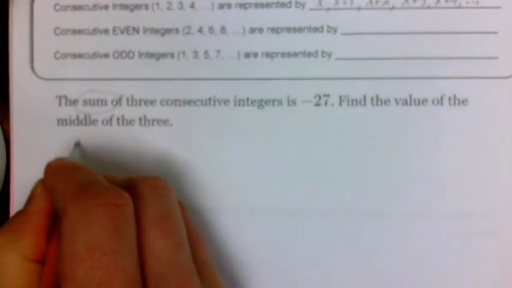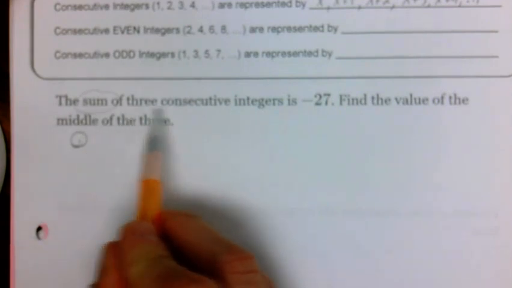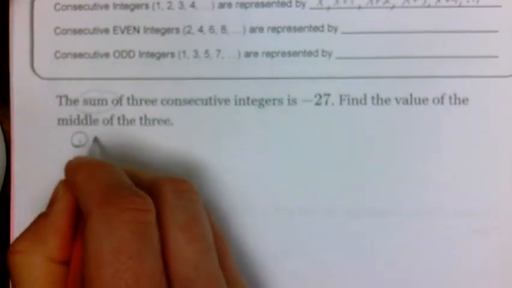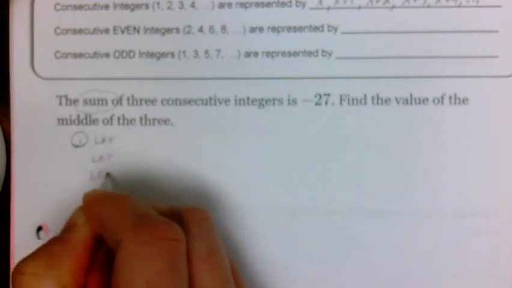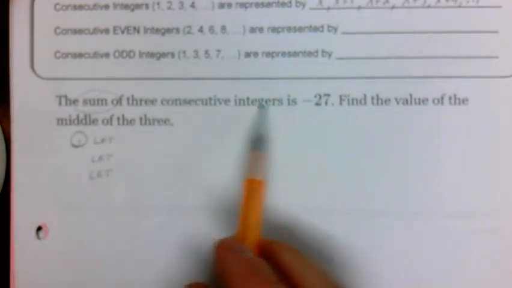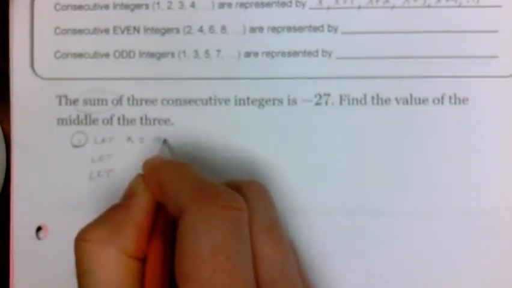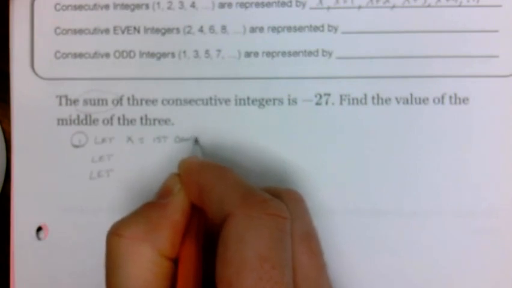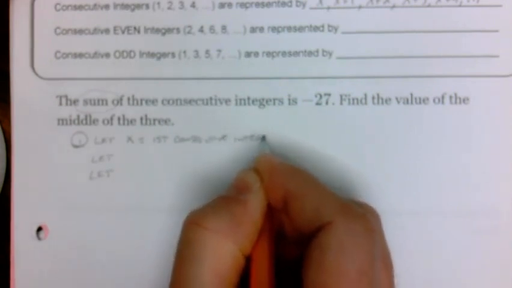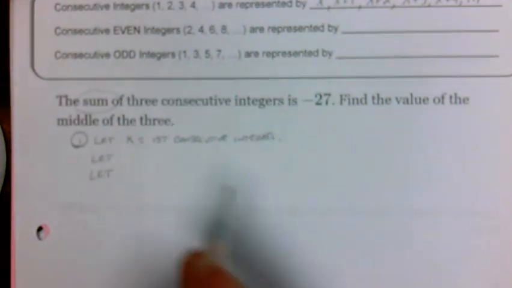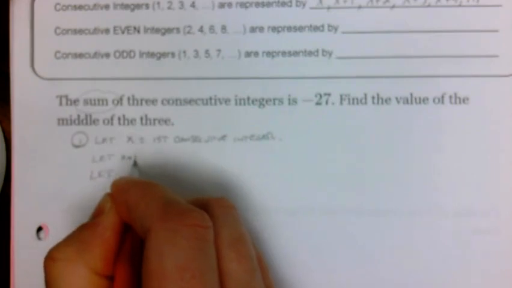The first thing I'm going to do here in step one is create my let statements. Since I'm going to be adding three consecutive integers together, I'm going to write three different let statements. My first consecutive integer, I don't know its value, so I'm just going to call it x. Let x equal the first consecutive integer. Since x is my first consecutive integer, to get to my next one I have to take my first one and add 1 to it.